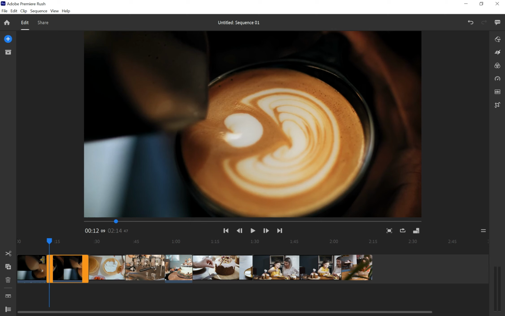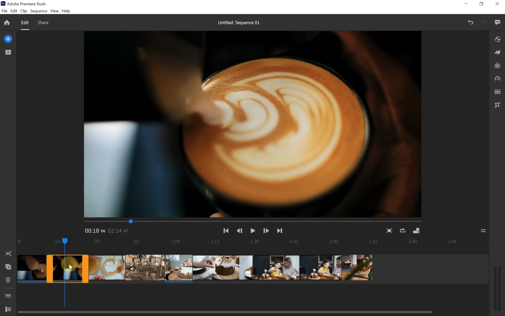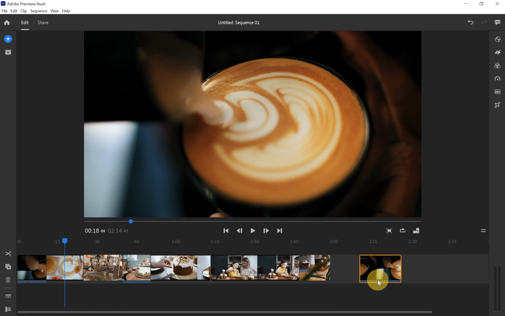However, it might be the case that you want to split this clip and use this part elsewhere. So you can drag another part over here. It might be the case that you don't want this part of the clip anymore. And if that's the case, you can either right click on it and delete, or press the delete key on your keyboard.